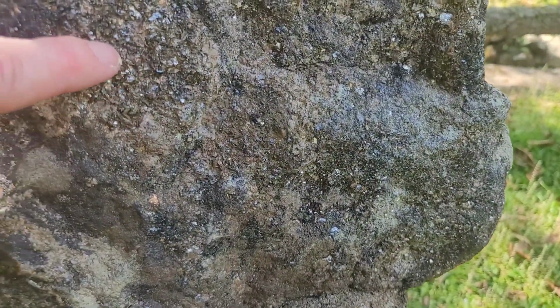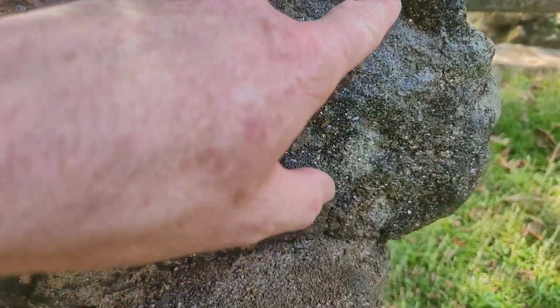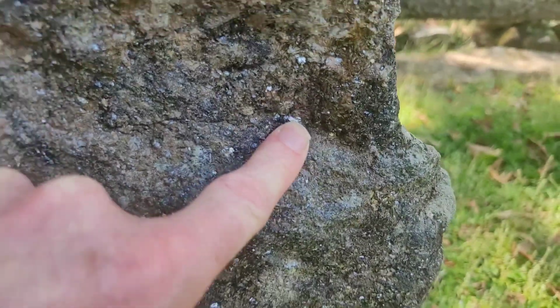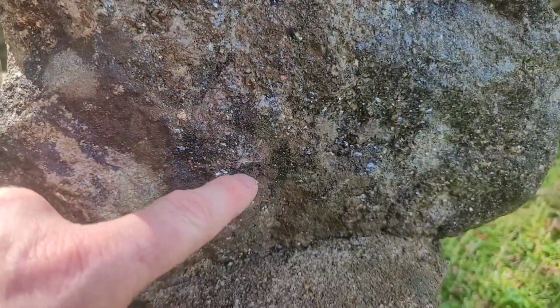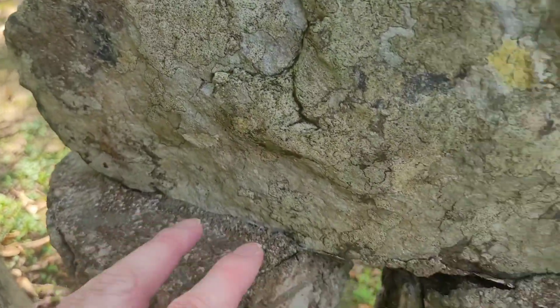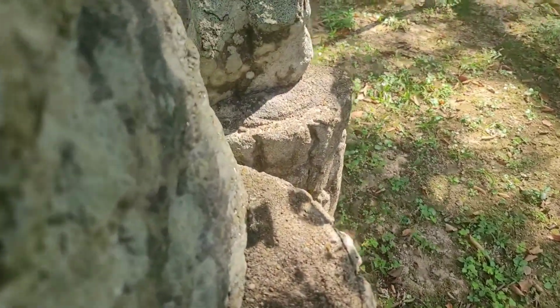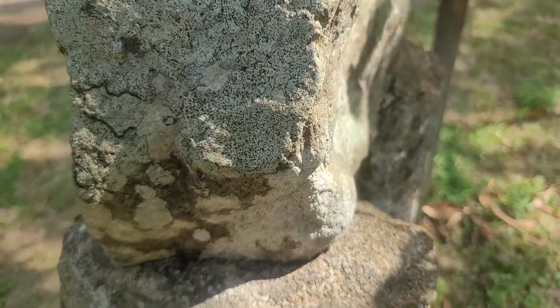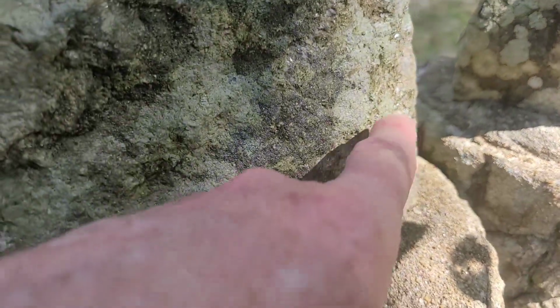It looks like there's lots of muscovite here. Quite clearly you can see it's all platey, but on this one I can't really see anything. It's all too covered, so I probably need to take that off. And on the back I can't. Oh, you can see some on this side as well.